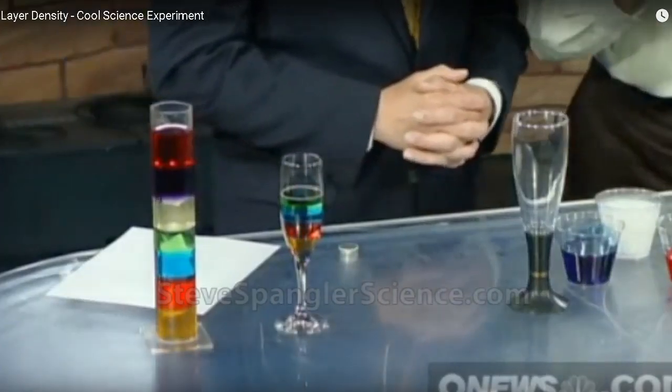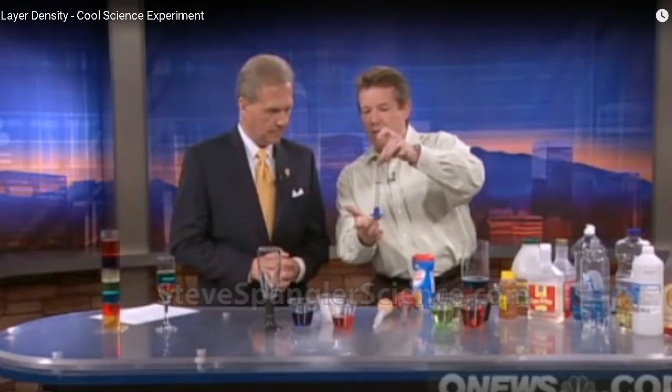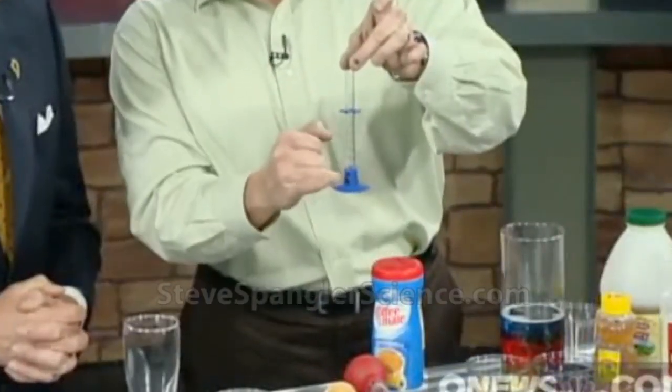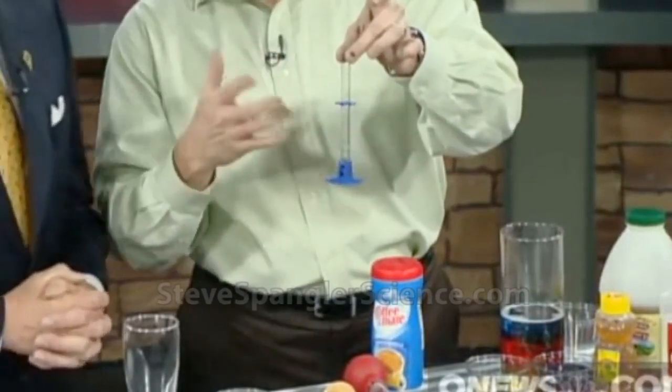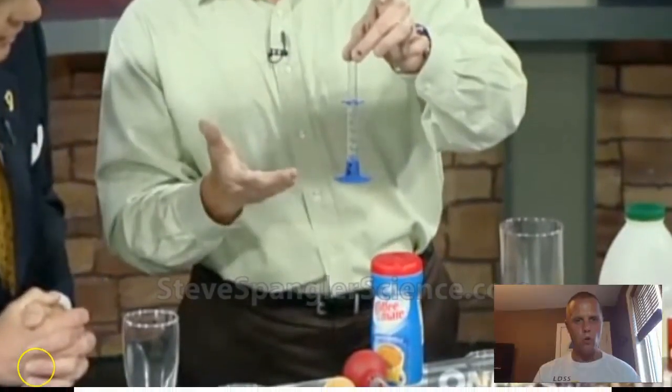So we're talking about density, and as we measure density, it's just the amount of stuff kind of crammed into one place. And by technical definition, you see this little graduated cylinder that's here? The density of water is the weight of 1 gram, or the weight of 1 milliliter of water.